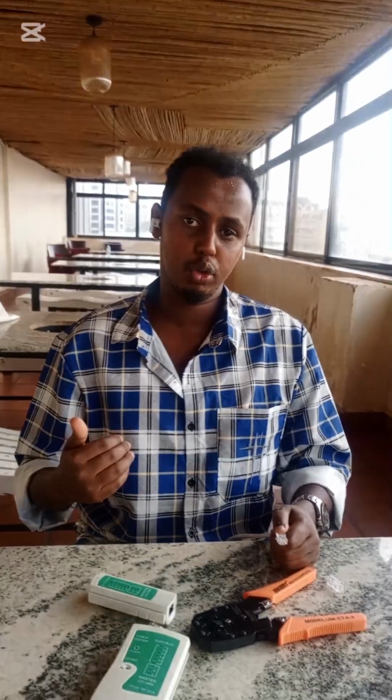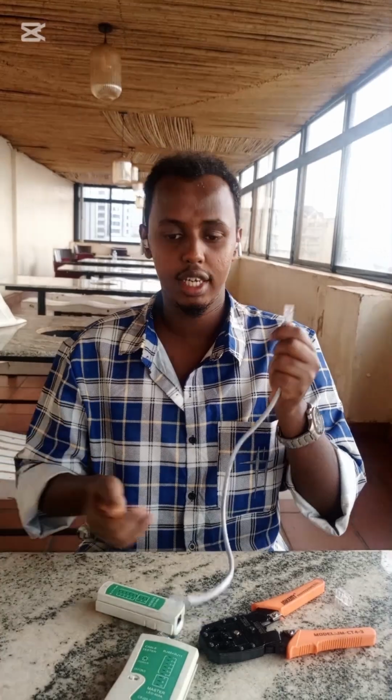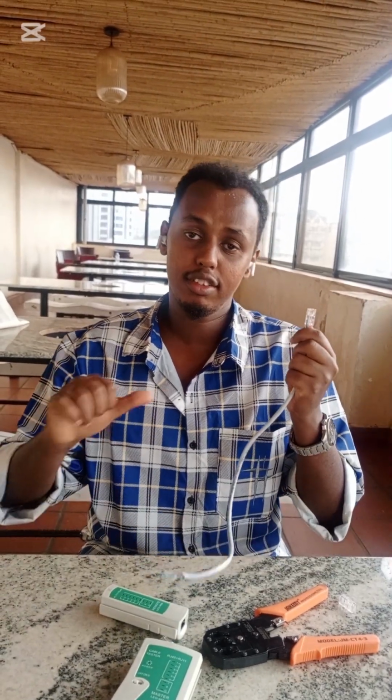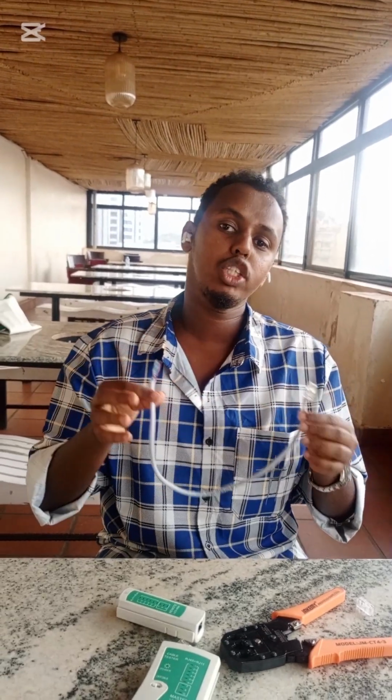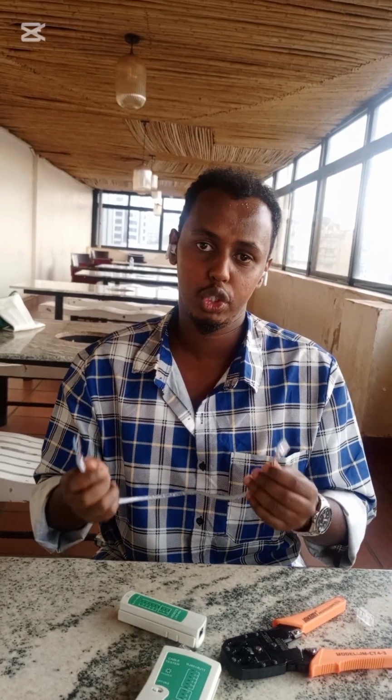Now we are doing the second part, which is crossover. As you know, crossover is different from straight through. We're doing the same procedure as before, which I already did, so I don't need to do it again. But here's the twist. In straight through, both sides should be the same. But in crossover, one side should be straight through, and the other side should be different, with a different arrangement of the colors. I'm going to show you next.